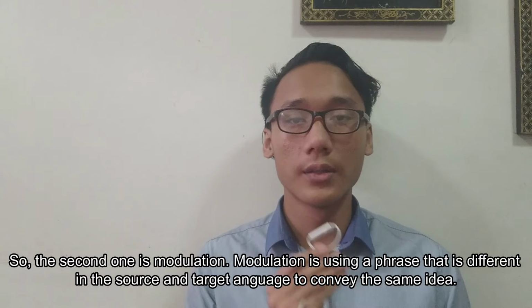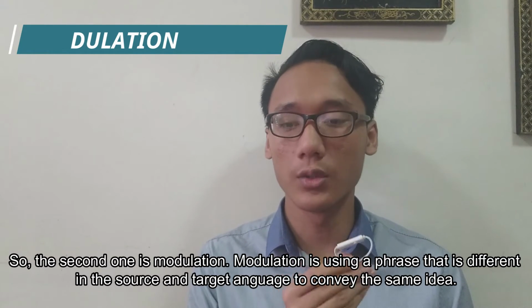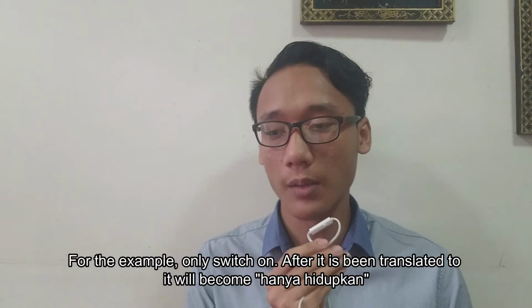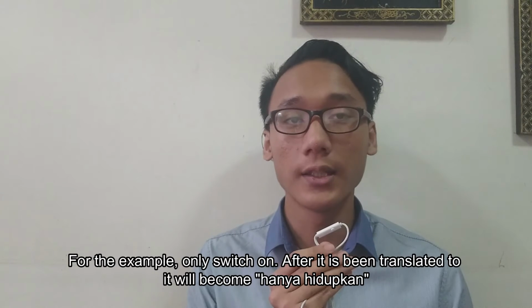So the second one is modulation. Modulation is using a phrase that is different in source and target language to convey the same idea. For example, only switch on. After it's being translated, it will become hanya hidupkan.